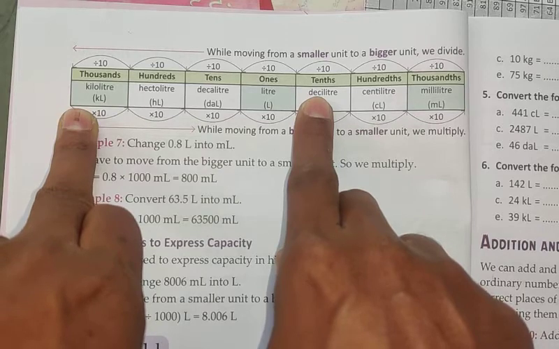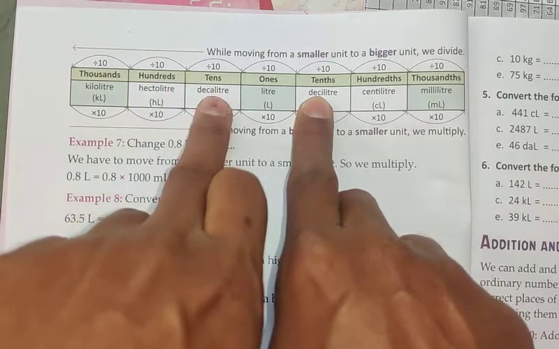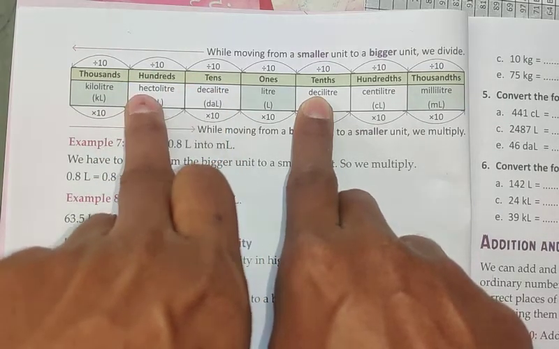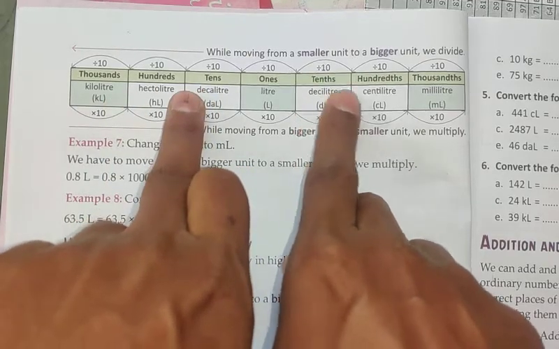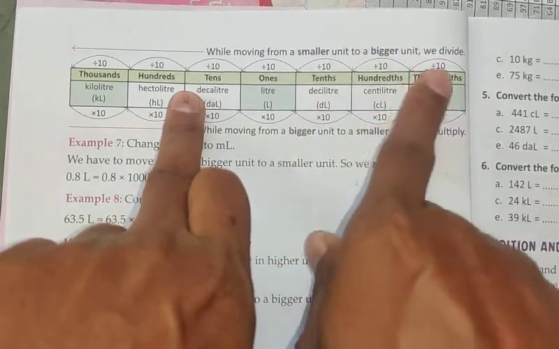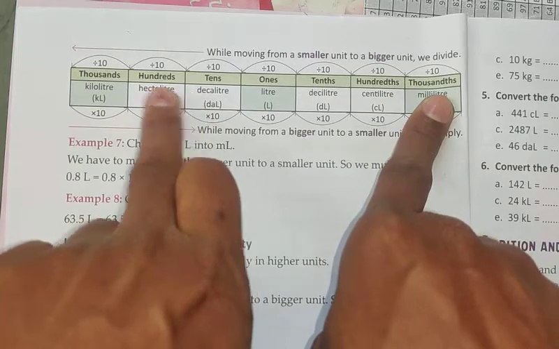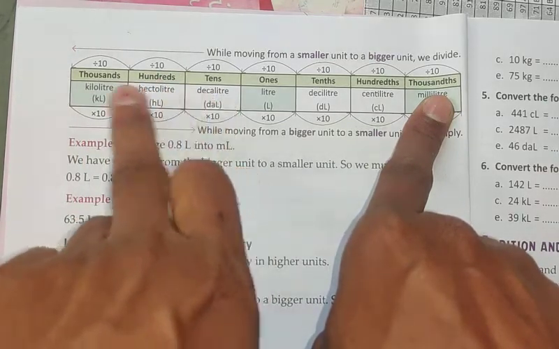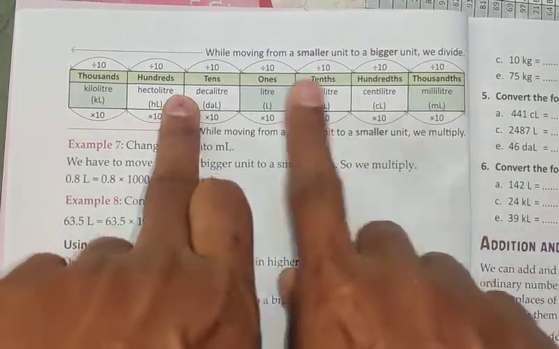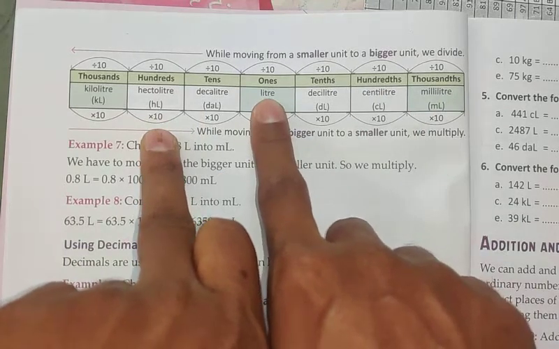Kiloliter to deciliter, deci. How to pronounce it? Deci. It sounds like a name of a boy. Kiloliter, hectoliter, decaliter have the greater value as compared to deciliter, centiliter, and milliliter. Right? And this liter is the basic unit to measure the capacity.